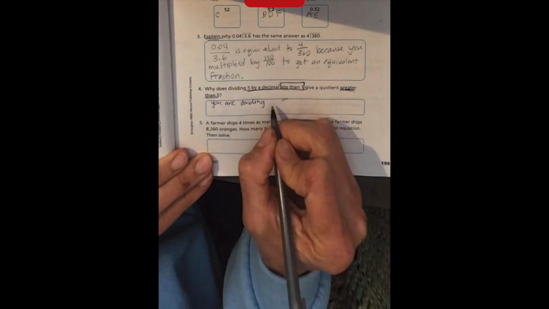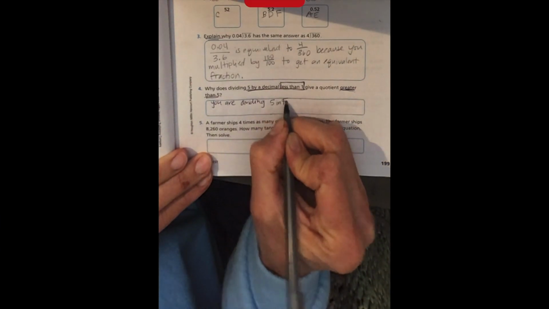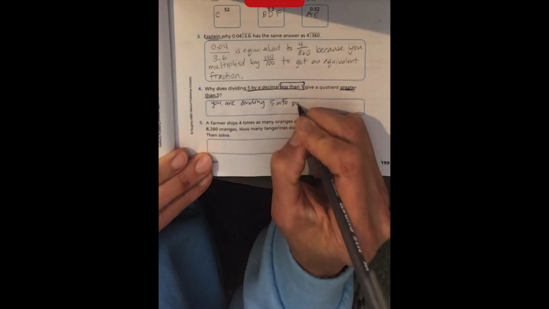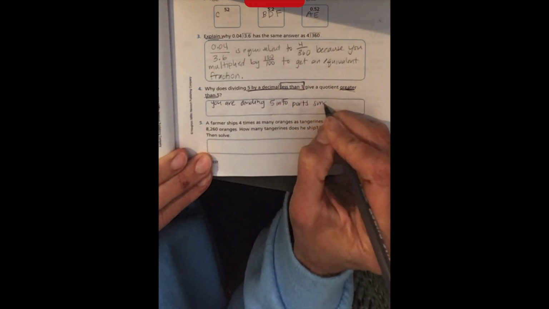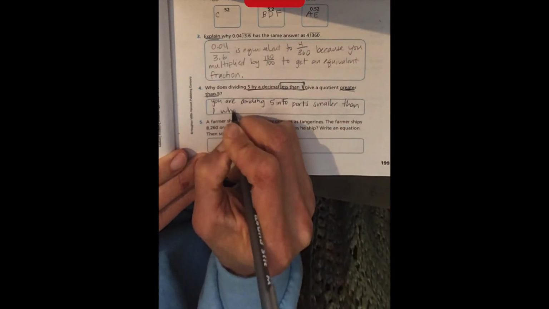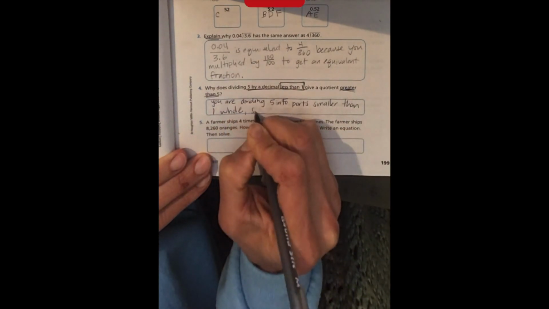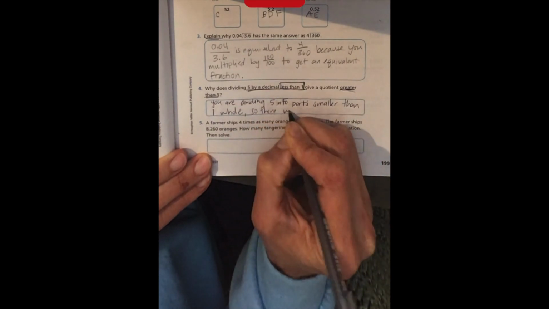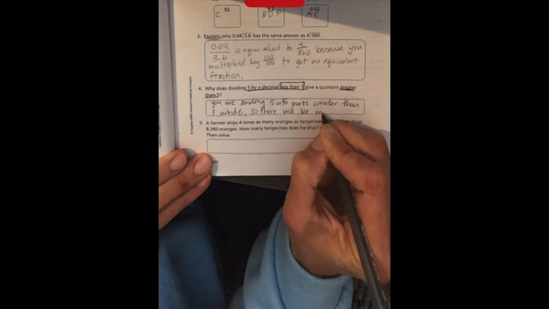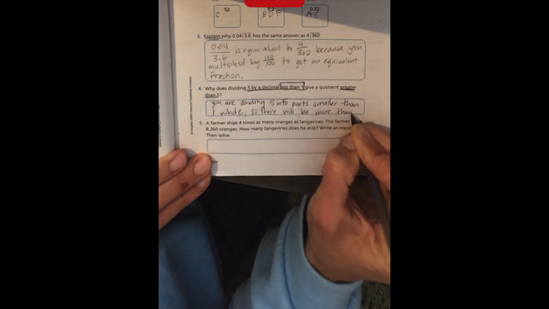You are dividing 5 into parts smaller than 1 whole, so there will be more than 5 parts. Okay, so this is just asking you to explain. I'm going to just draw something on the side so you understand more.